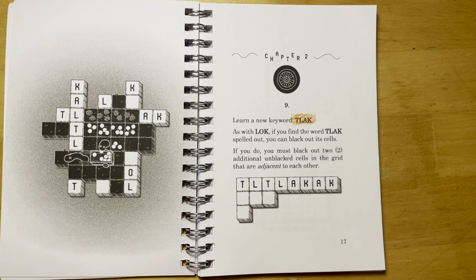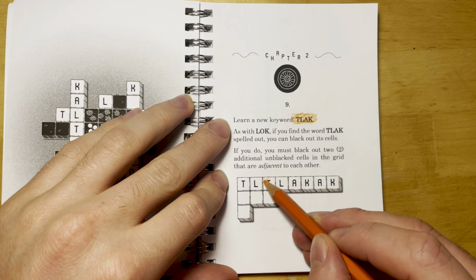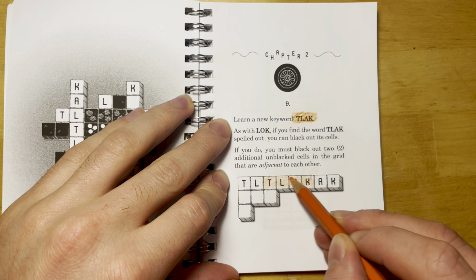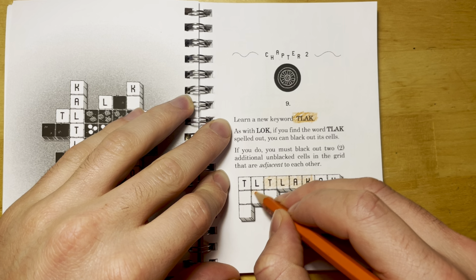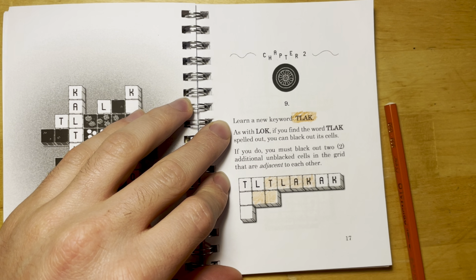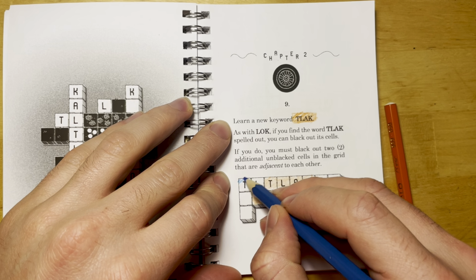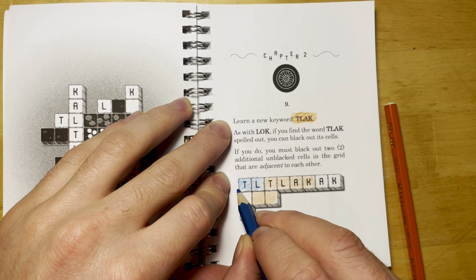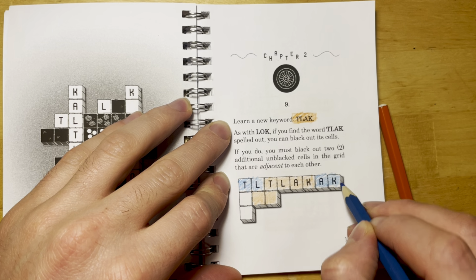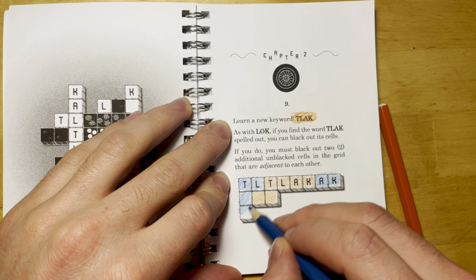And okay, so then, for example, we can do this guy here that makes talak, and with that we can black out these 2, and then we find another talak here because of the adjacency, and then we find this one here.